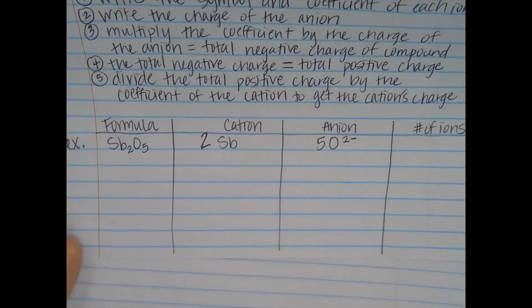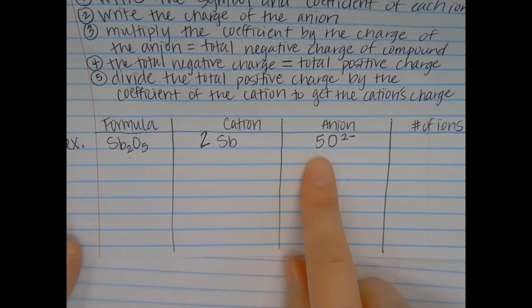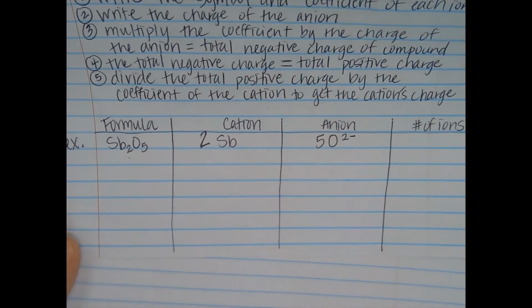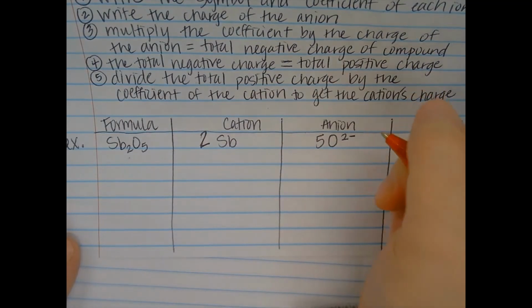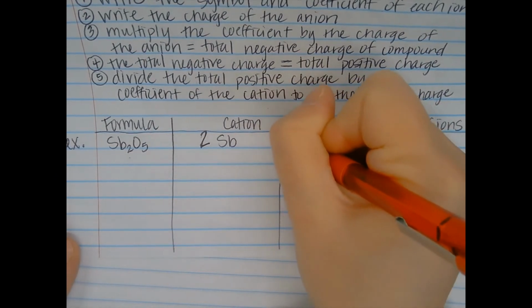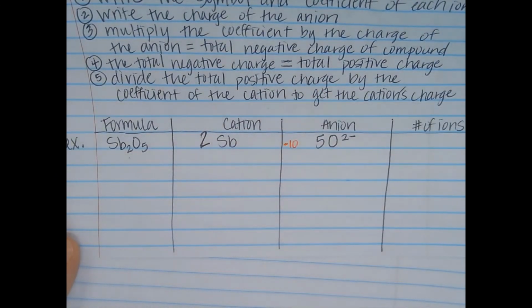Okay. Now we need to think about this in terms of a net neutral compound. How many pluses are there? How many minuses are there? Because they need to add up to 0. So, step 3, multiply the coefficient by the charge of the anion, which gives you the total negative charge. Well, I have 5 oxide ions, and each one has a 2- charge. So 5 times 2 is how many? 10, right? And it's negative. So what we're saying right here is we have a total of negative 10 in terms of our charges.